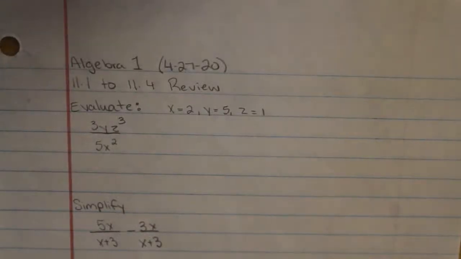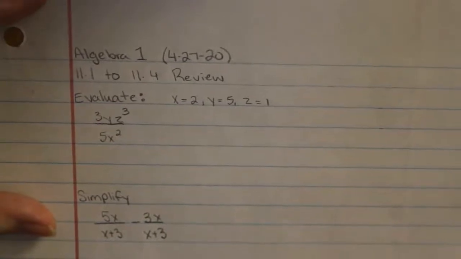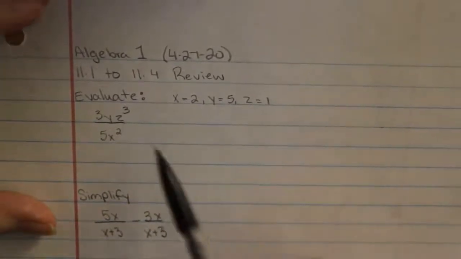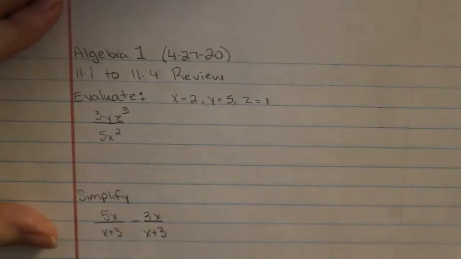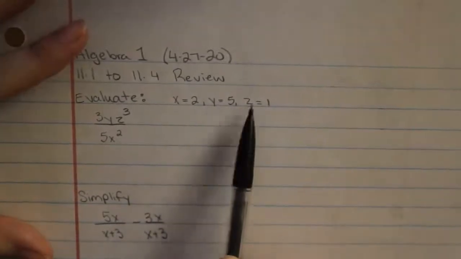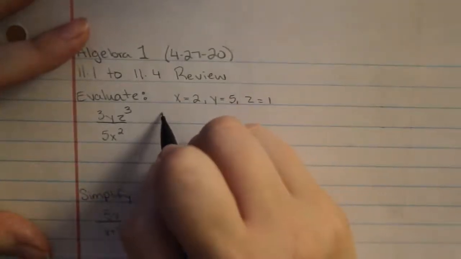Today in Algebra 1, we are reviewing 11.1 to 11.4. So I have a bunch of different problems that will show up on your test. First thing I'm going to do is we've got an evaluate. So it's evaluate when x equals 2, y equals 5, and z equals 1. All I do for evaluates is I plug in what I know.